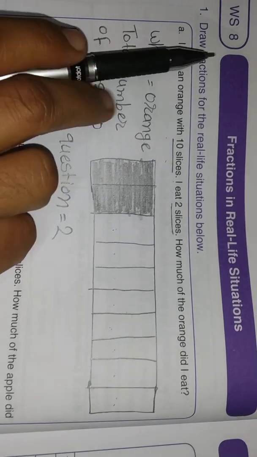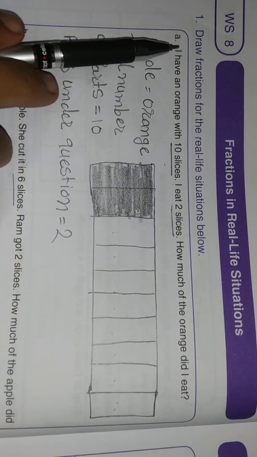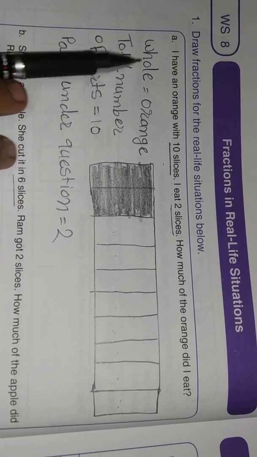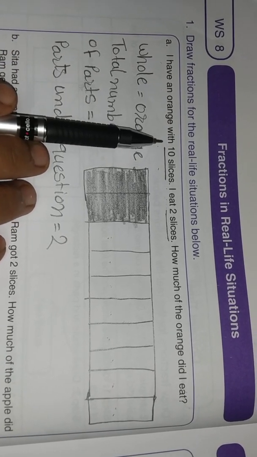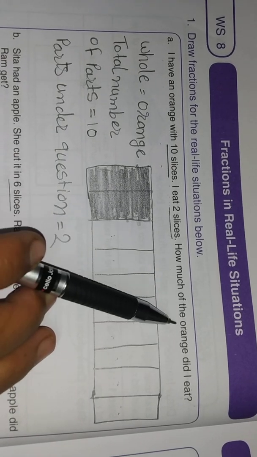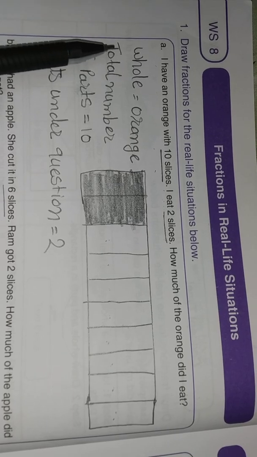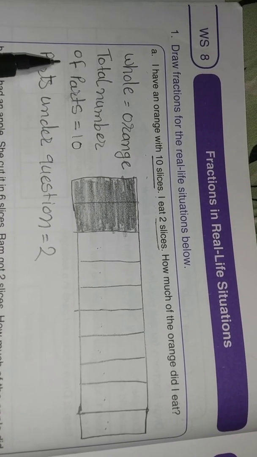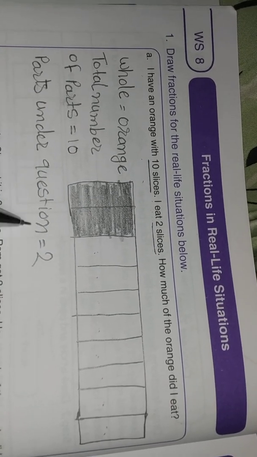Worksheet number 8, real life situation. So in that, draw fractions for the real life situation. Question number 1 is, I have an orange with 10 slices. I ate 2 slices. How much of the orange did I eat? So what we have to do, first of all we have to write whole: orange, total number of parts. How many are there? 10 slices. Parts under the question is 2.